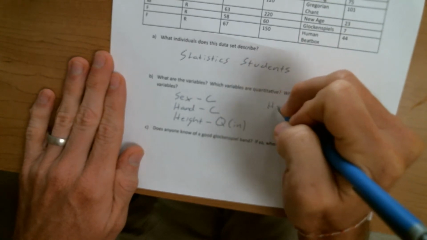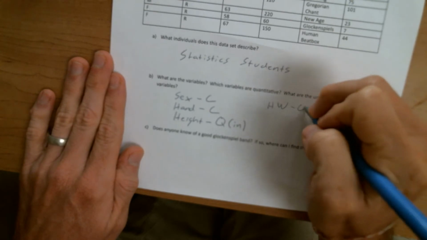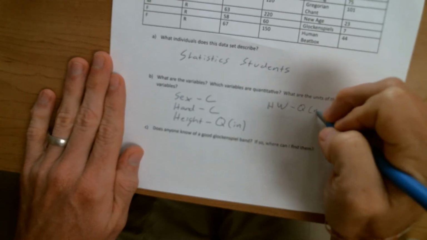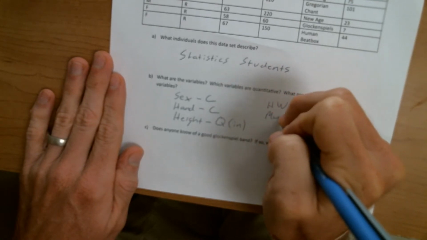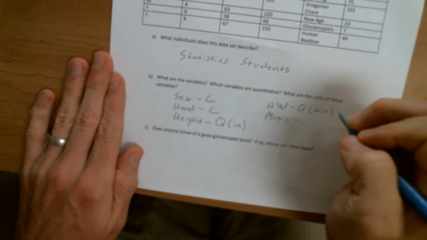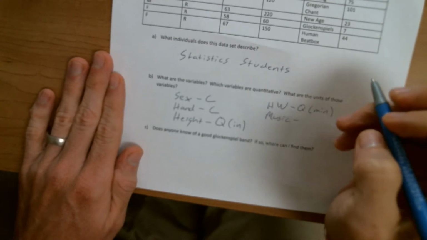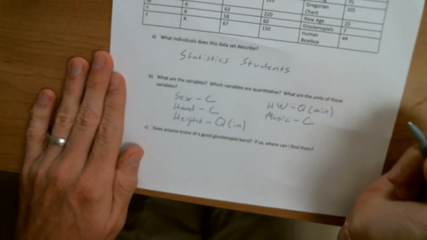We have homework. I'm just going to say HW there. And again, that would be quantitative because we could calculate the average homework time for the whole class. That would be in minutes. Music. We can't really average together Gregorian chant and glockenspiels as much as we'd like to. So that's going to make it categorical.